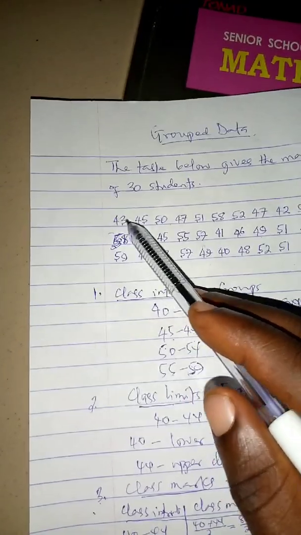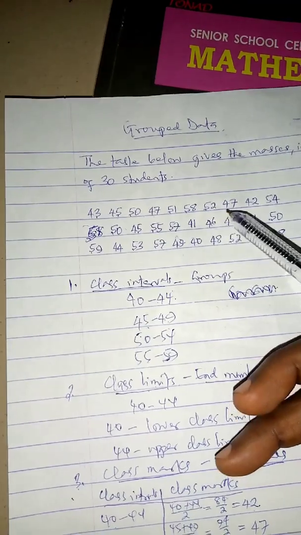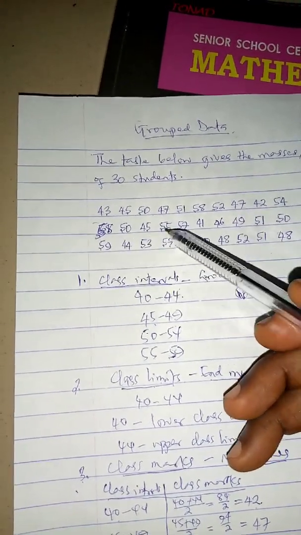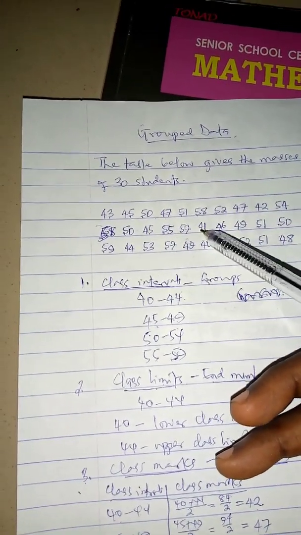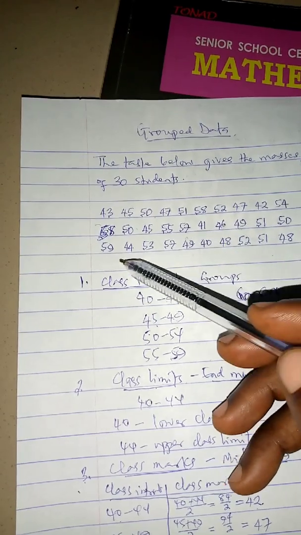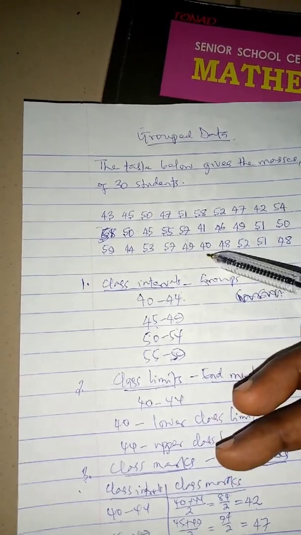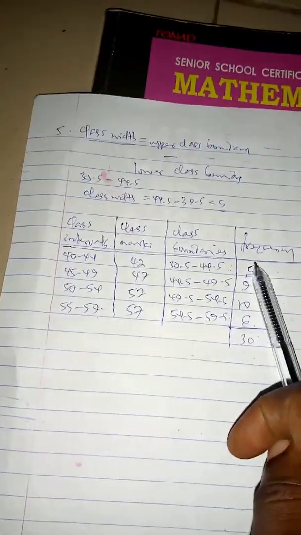1, 2, 3, 4, and 5. That's why I'm writing 5 here.